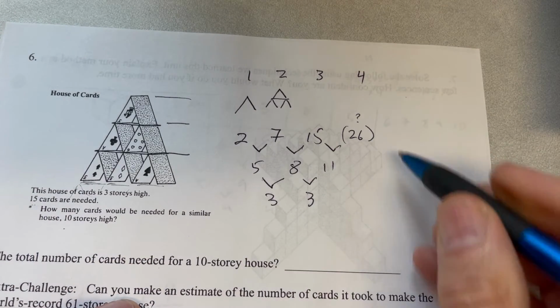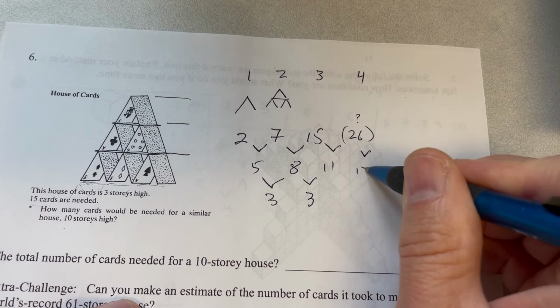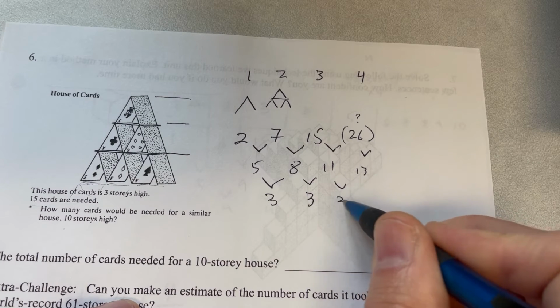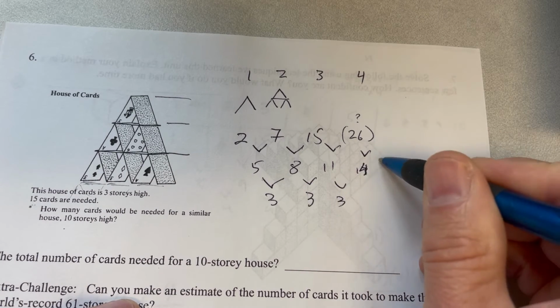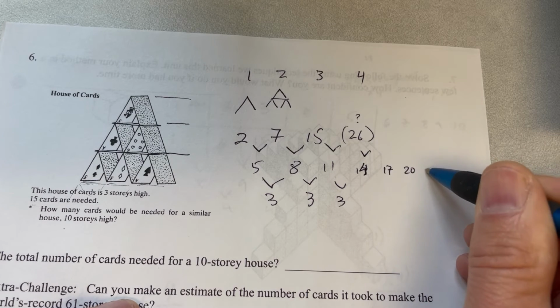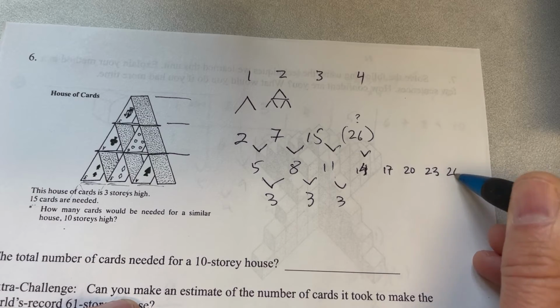Now again, just like the problem on the first page, I just need to keep that going carefully. That's going to be 13. Oops, not 13, because it's going up by 3. 3 plus 11 is 14. And then it's going to be 17. Then it's going to be 20. Then it's going to be 23. Then it's going to be 26, okay?